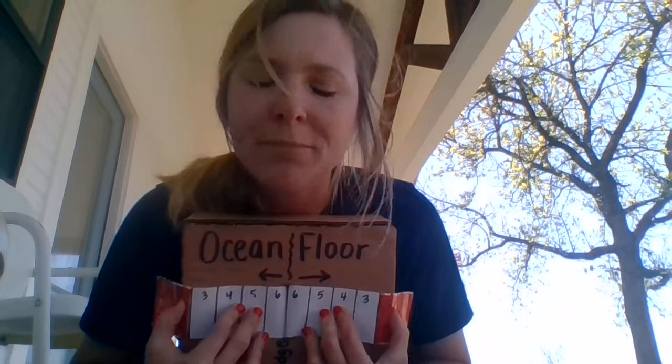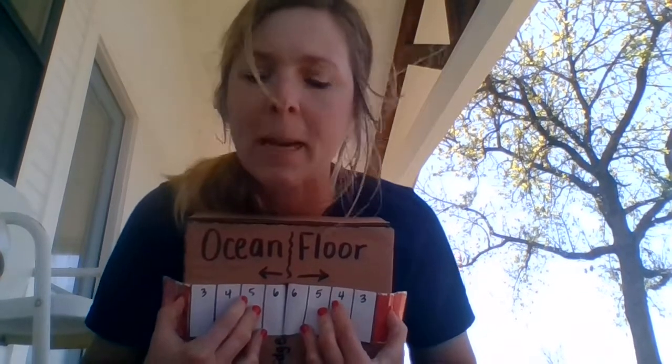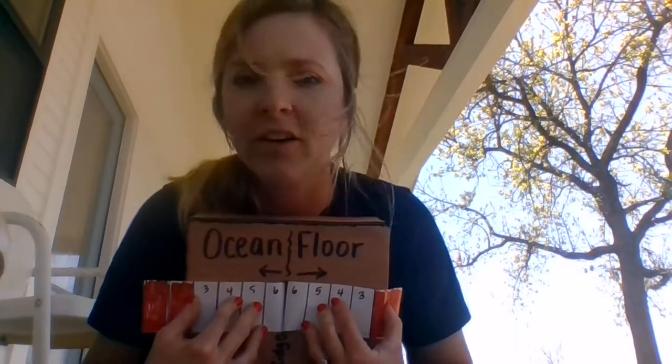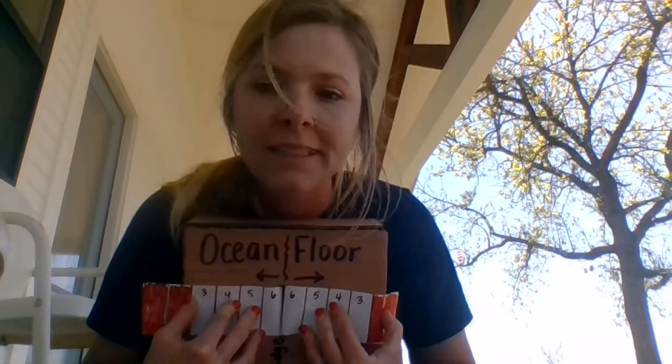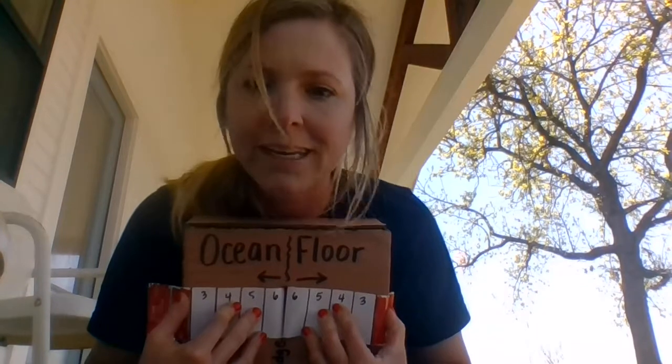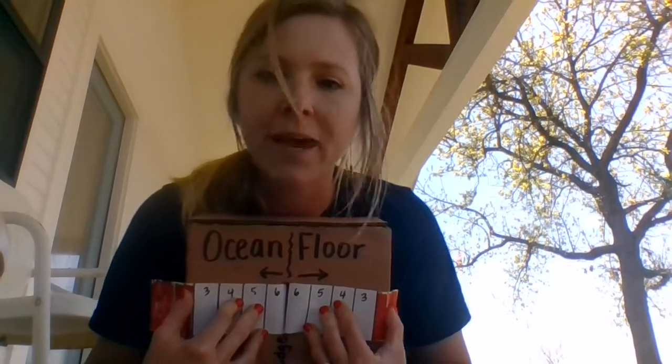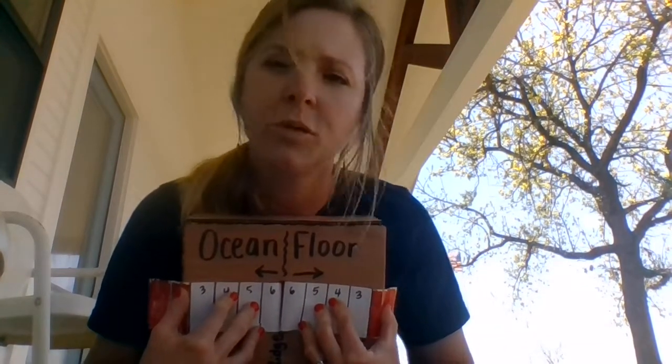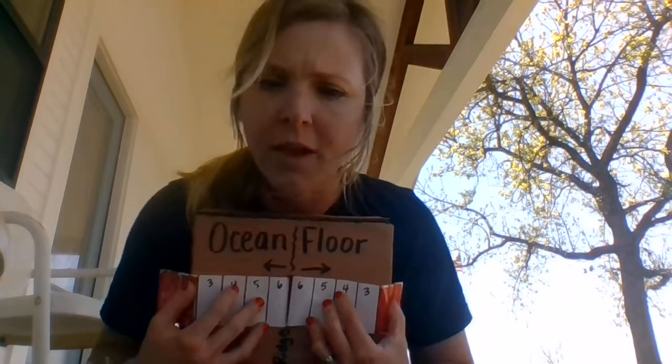So then the question is, if Earth just keeps making more and more crust, why is Earth's crust not getting thicker and bigger and bigger? Well, it's not, because there's places on Earth where the crust is actually being destroyed. And that's where we're headed with our next lesson. We'll get into that next week.